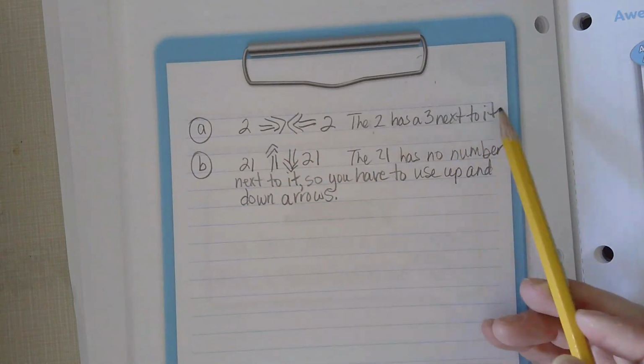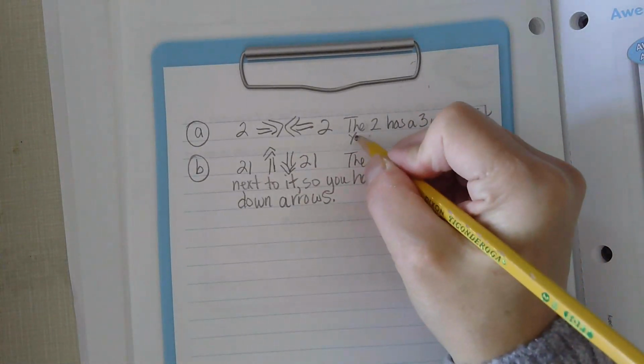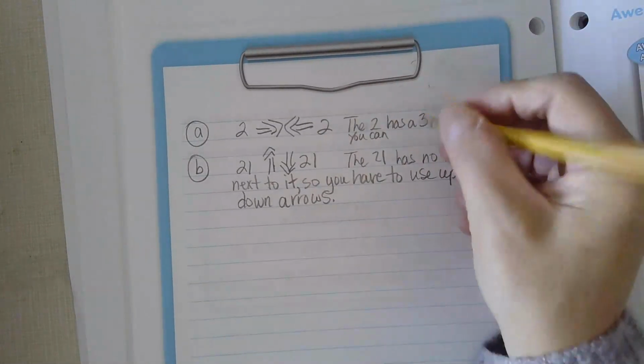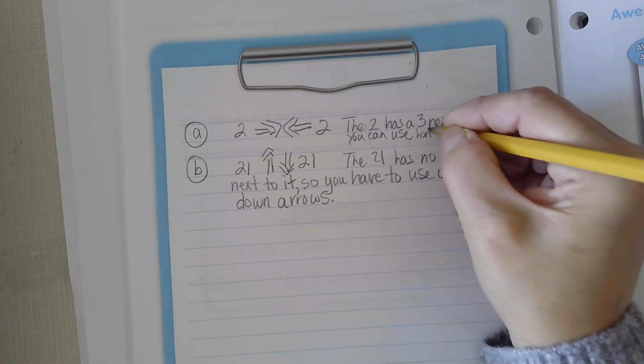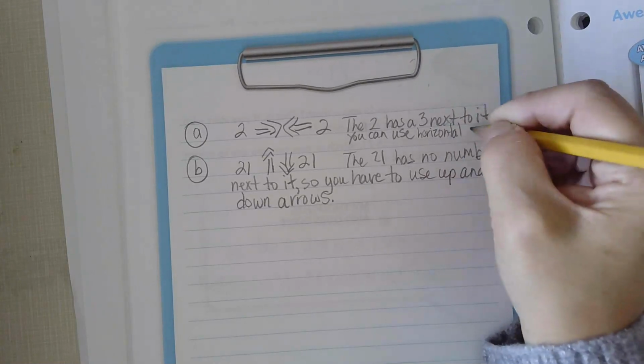Because the 2 has a 3 next to it, you can use horizontal arrows.